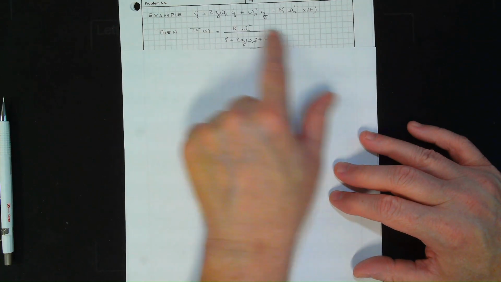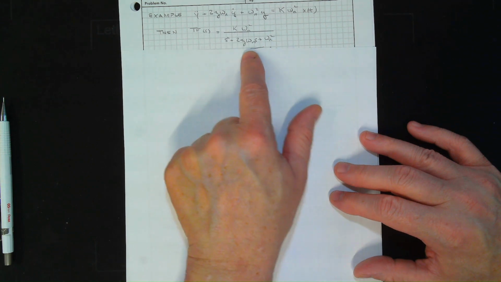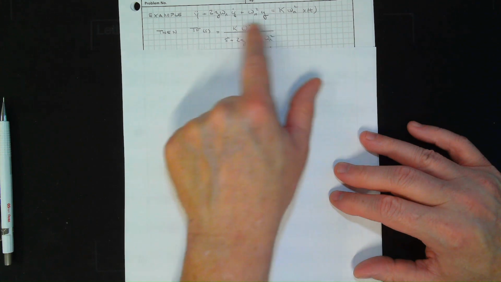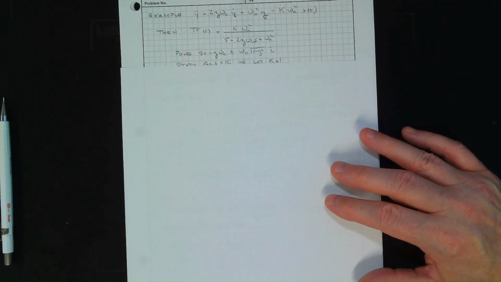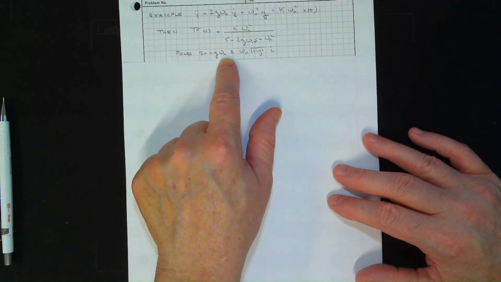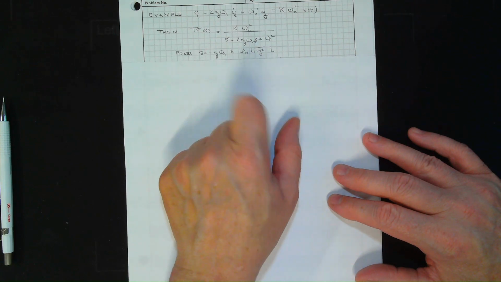Then we would have Y(s) over X(s) is K omega n squared over s squared plus 2 zeta omega n s plus omega n squared. We're going to evaluate this thing a little bit. All right, the poles are located at minus zeta omega n plus or minus omega n times the square root of 1 minus zeta squared.